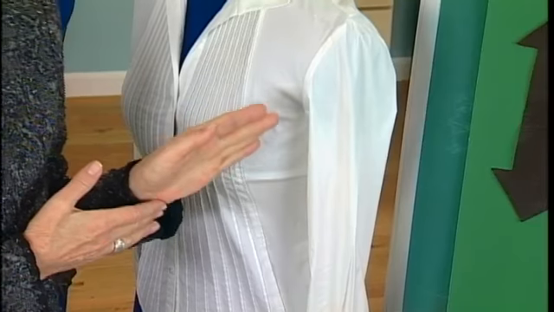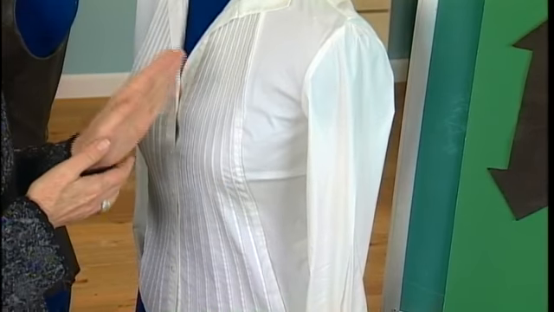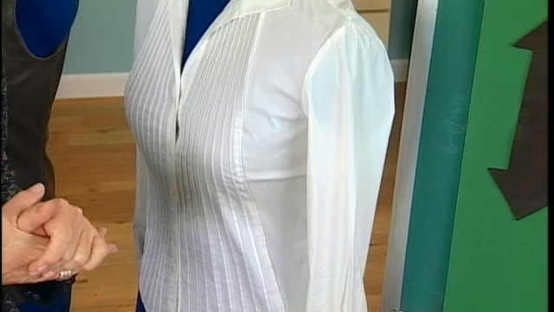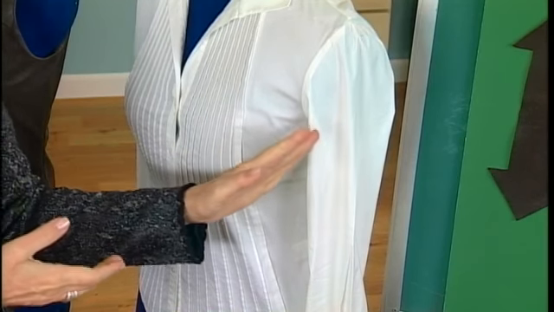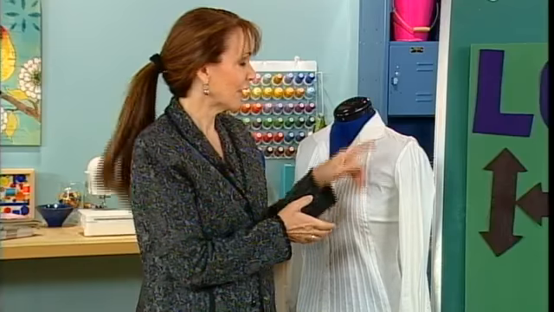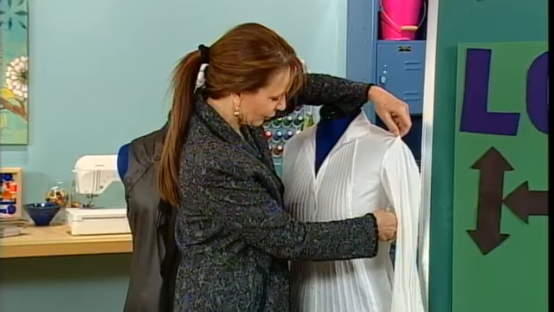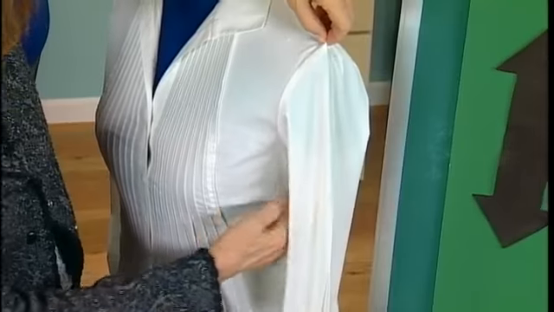Measurement A is always going to be longer than B because of my bumps in the middle of my chest. I don't have those at the side. So the difference between A and B and how I accomplish that with fabric is darting. I've got a shoulder dart, I've got a bust dart, and it's their responsibility, the two of them, to make sure that that side measurement is equal to my body.